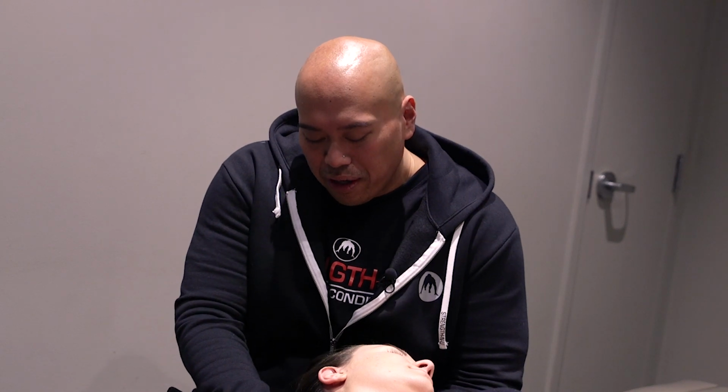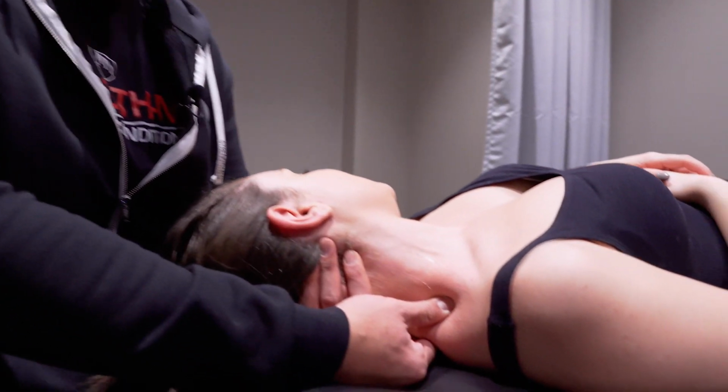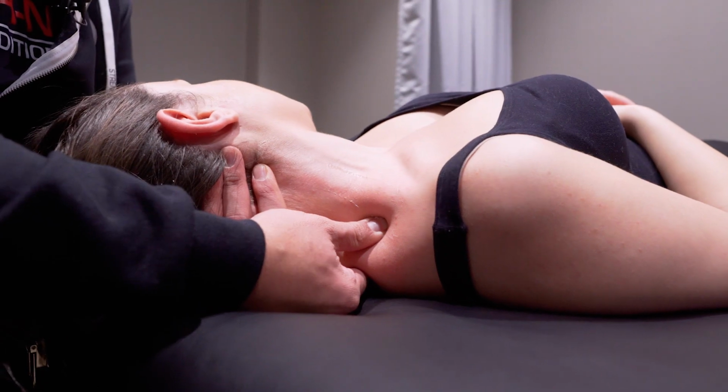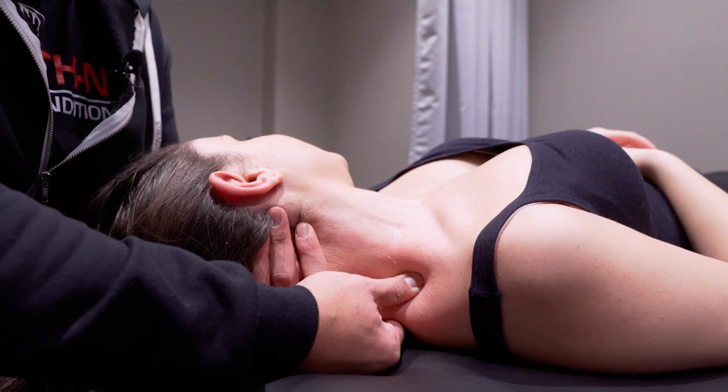Now that trigger point, we know that we're in the right area because you got to maintain contact with your patient. So I'll ask her, where is it referring to? So where's it referring to? On the side of my head. Side of her head, okay. So at least we know we're in the right area.